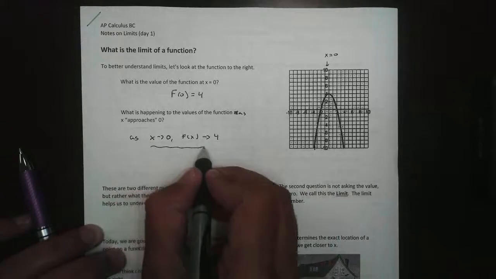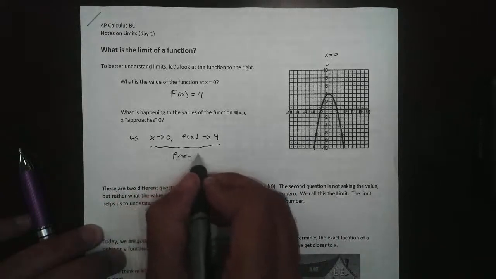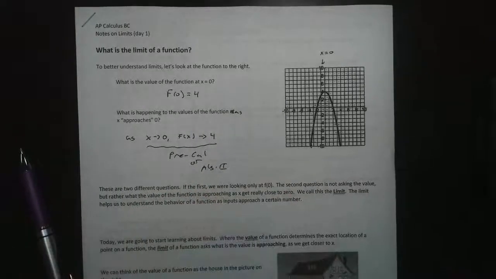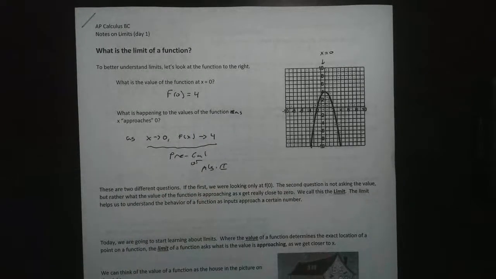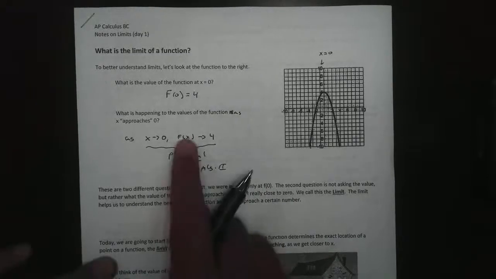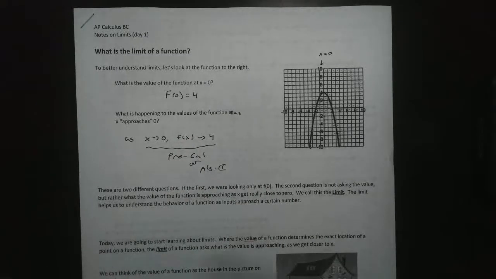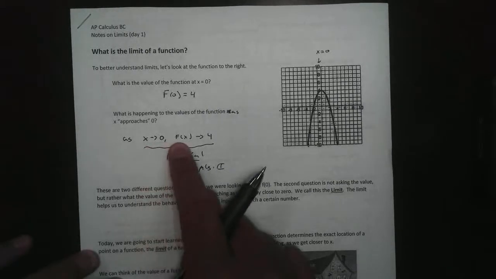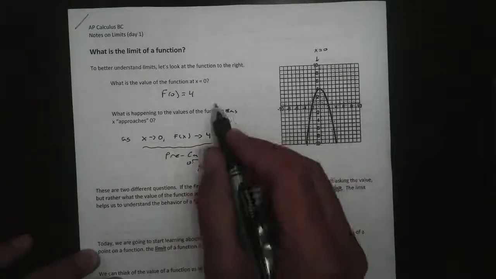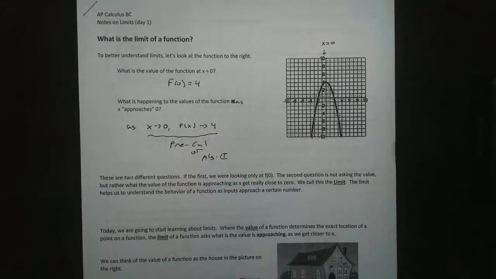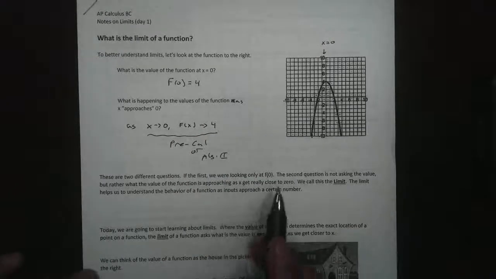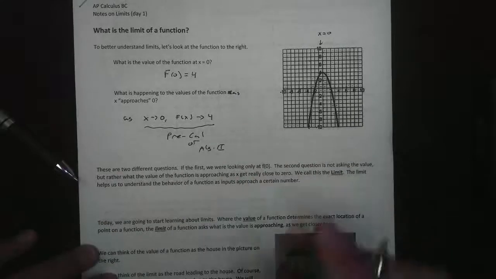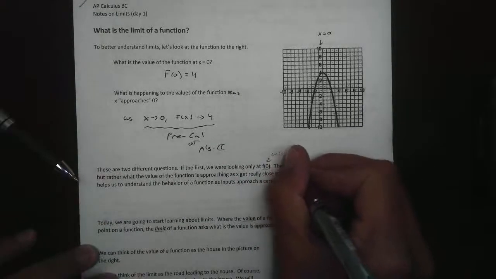Now, this is a notation that you probably saw in pre-cal or algebra 2, and your teachers normally use that to describe something like end behavior of a function. That is not the notation we're going to use in calculus, but we get the idea right there. So as x approaches 0, the function's values approach 4. Now notice these are two different questions. In the first question, we are only looking at the value at 0, that's f of 0.